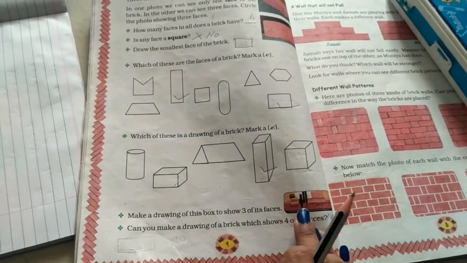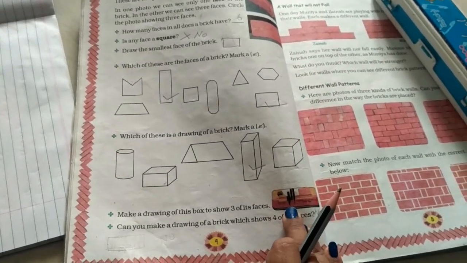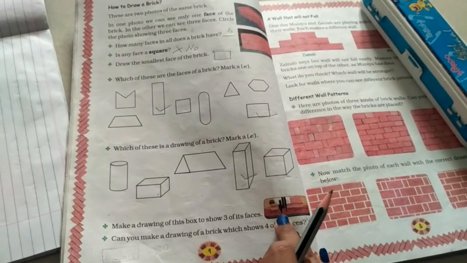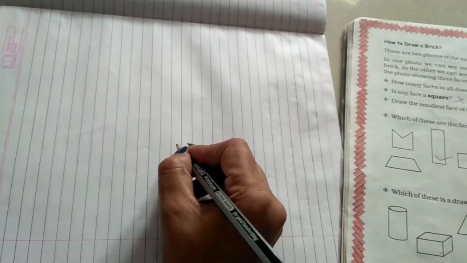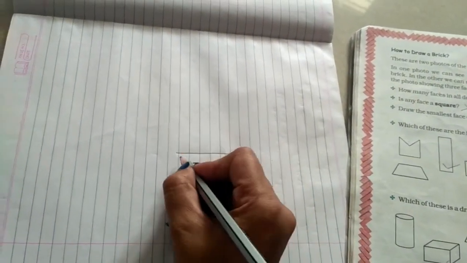Now this is a compass box. It's a picture of the compass box. I will show you practically. It is laid like this. You have to draw the 3 faces, 1, 2 and 3 faces of this box. This is very easy to draw. You will draw this way.